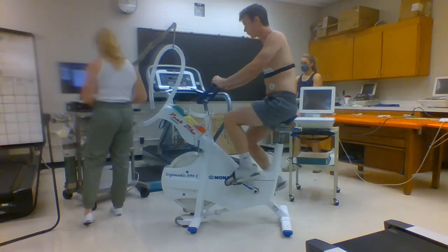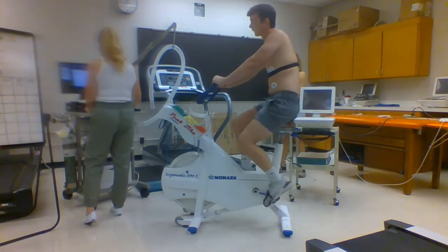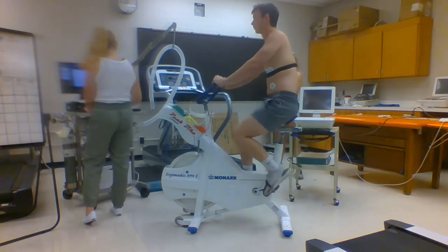The subject will complete a 3-minute warm-up at a self-selected pace with no resistance. During this time, it is important to monitor the ECG recording to make sure the signal is clear. Following the warm-up, the participant will wear a nose clip and breathe through the one-way valve. This ensures everything they breathe in is going straight into the metabolic cart for analysis.